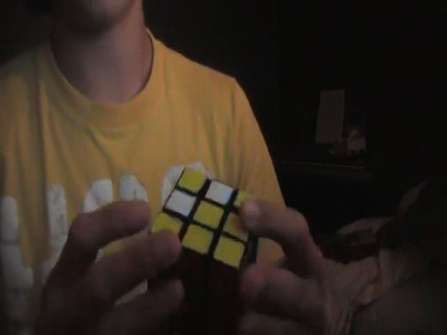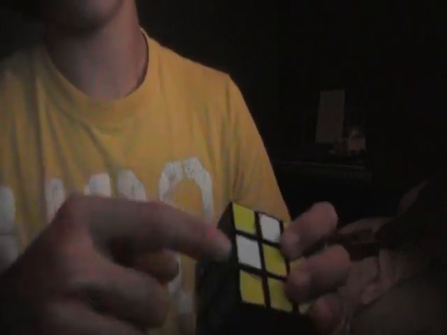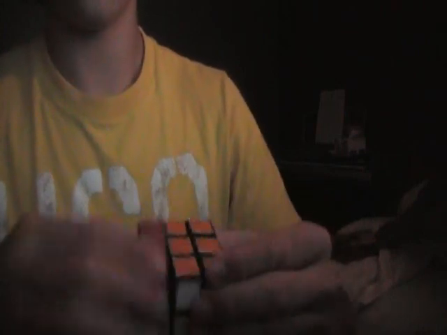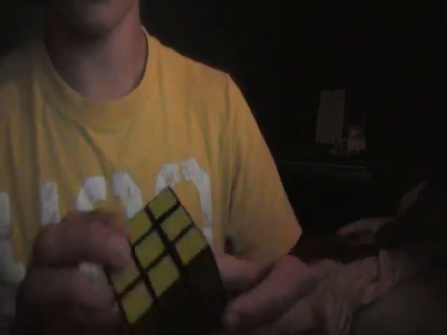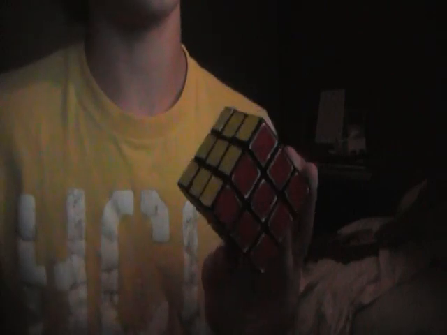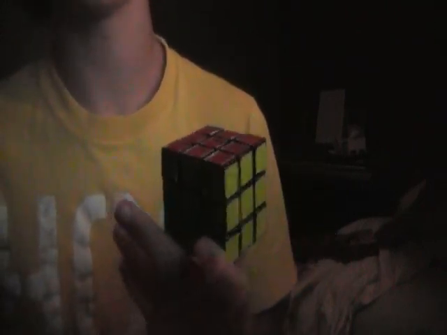So, orange face solved, red face solved. I can do the algorithm right there. Okay, and then just one more time. And your cube is solved. And that's using the human Thistlethwaite algorithm. Just a really interesting way to solve the cube.